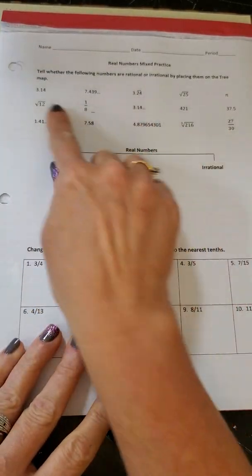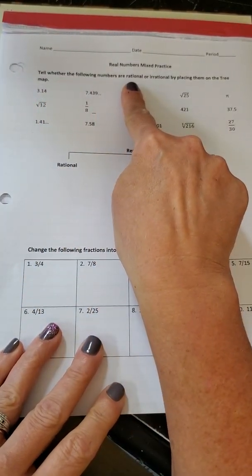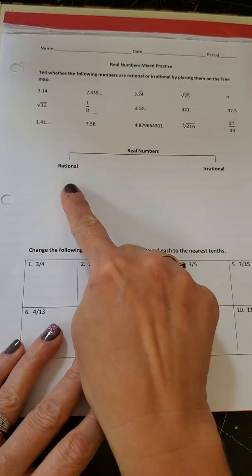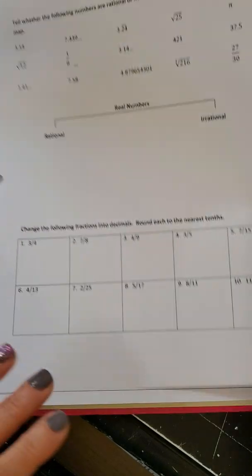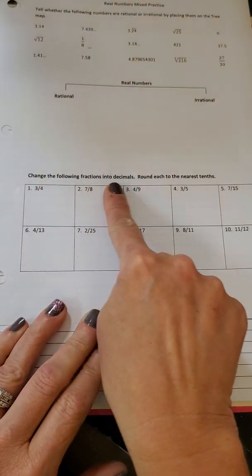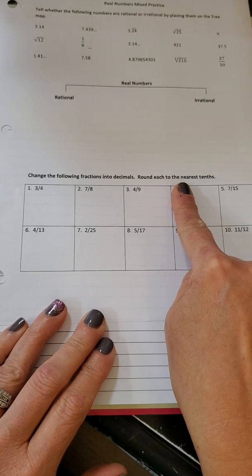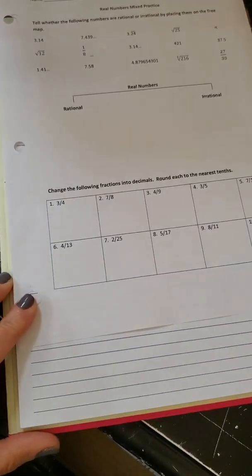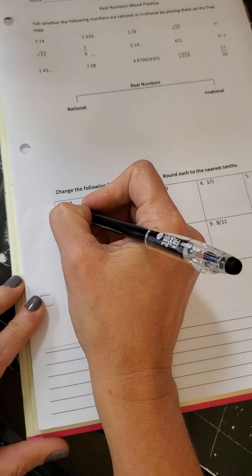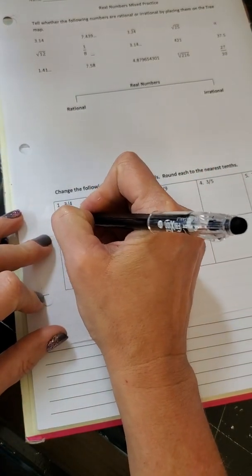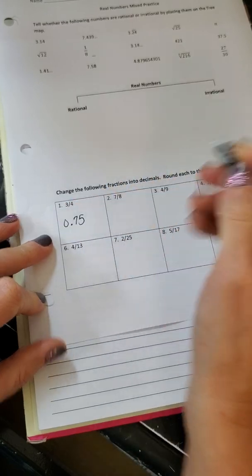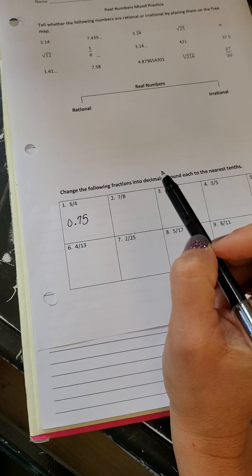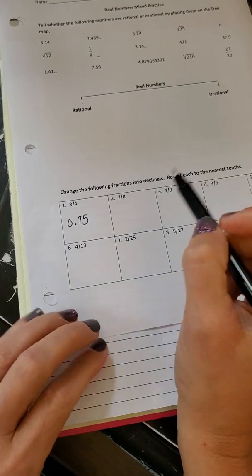So you're going to just take this. It says tell whether the following numbers are rational or irrational by placing them on the tree map. So you're going to take these numbers and sort them down here into rational and irrational. Change the following fraction into decimals, round to the nearest tenth. Well, some of these we don't have to change because we know that 3/4 is 0.75, okay? But I'm going to do one of these with you, and then you will finish them.